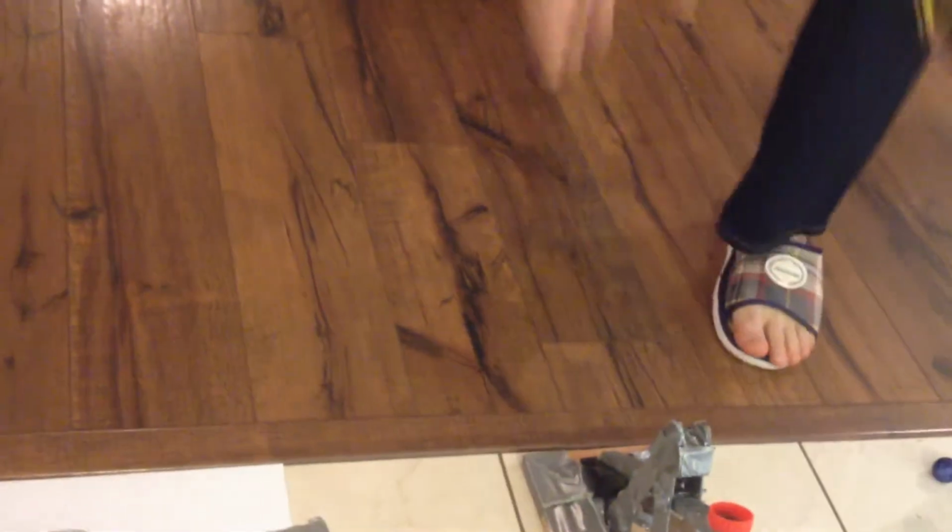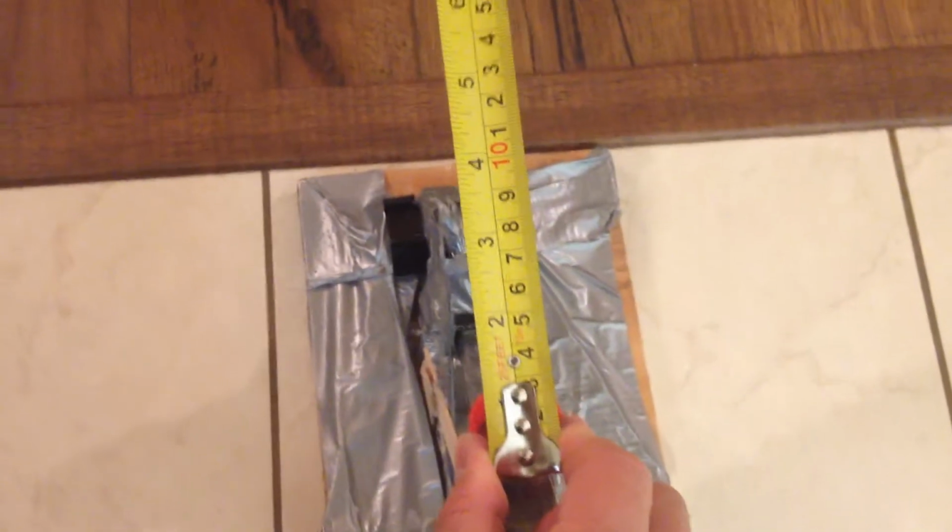So now I just need to measure the distance. Oh, where's my measuring tape? Over here. So I'm going to measure from the release point, which is over here, all the way to where it landed.